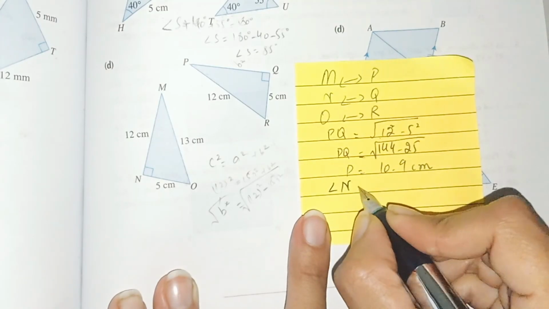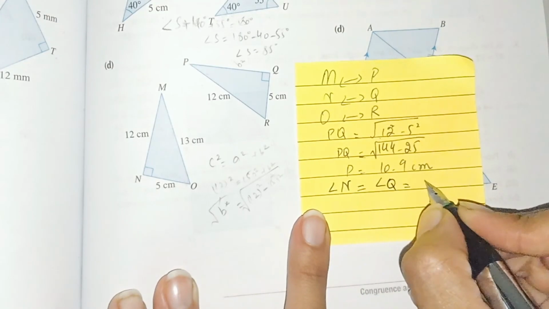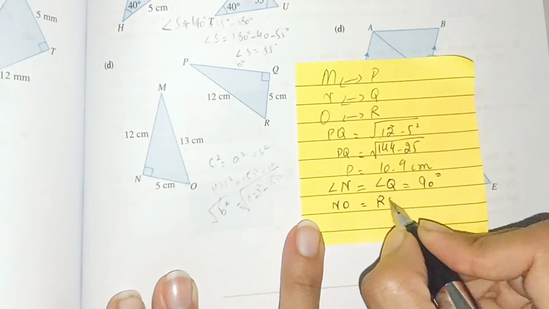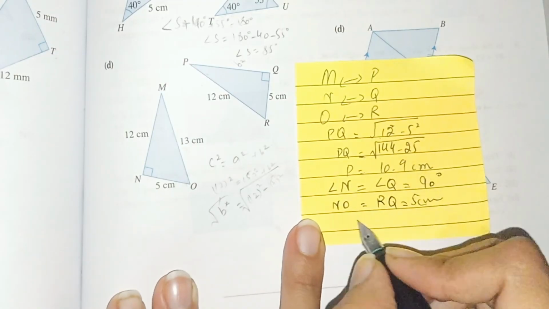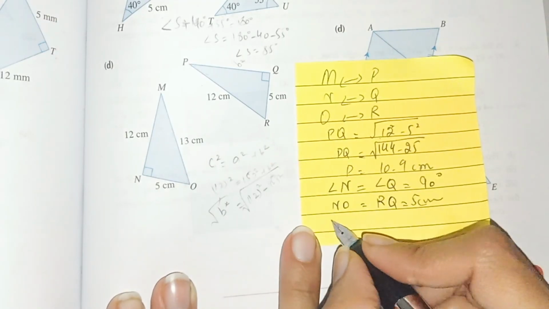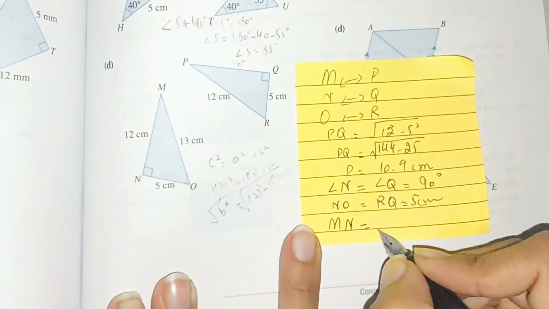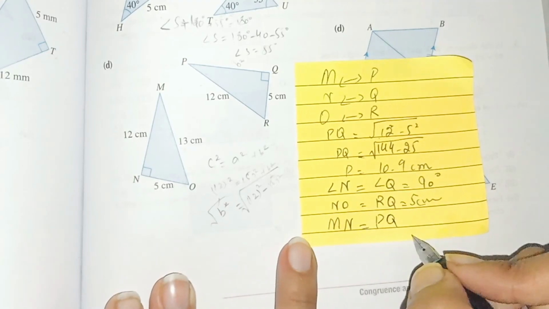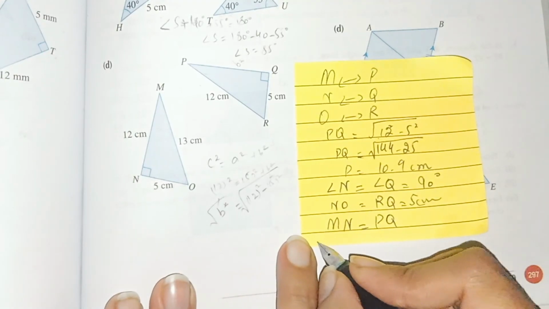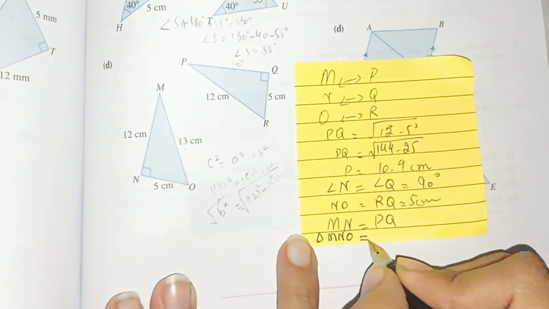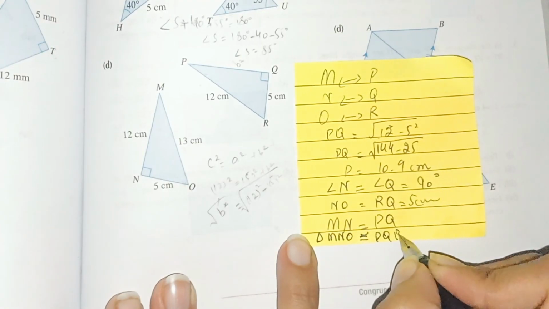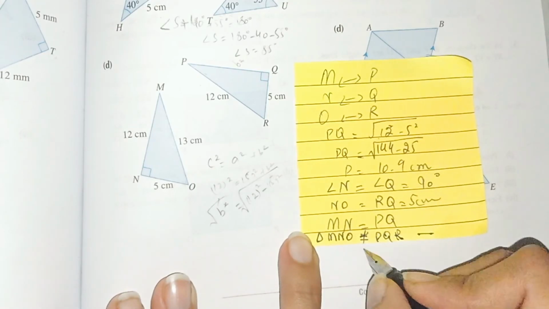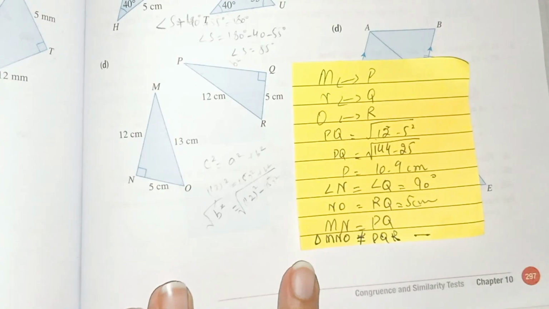Angle N is equal to angle Q, which is 90 degrees, and NO is equal to RQ, which is 5 centimeters, but side MN is not equal to side PQ. That's why we write that triangle MNO is not congruent to triangle PQR.